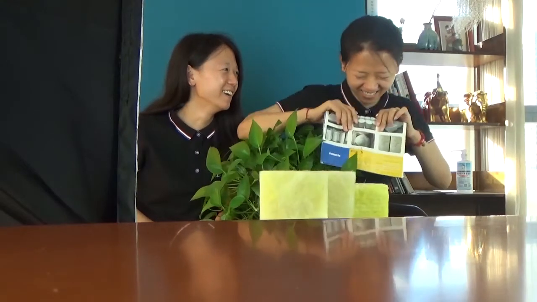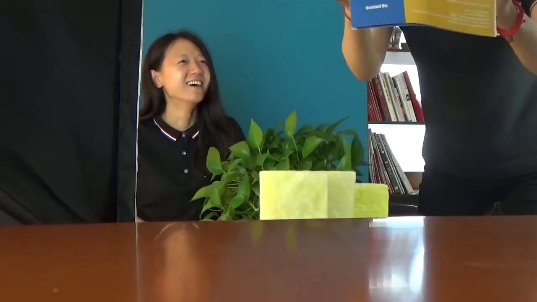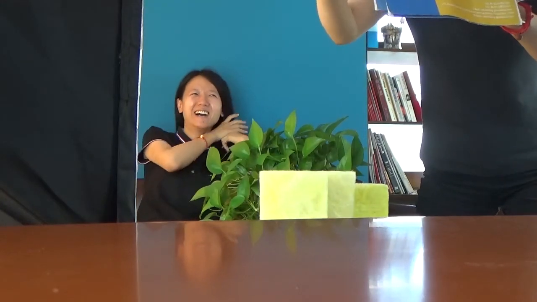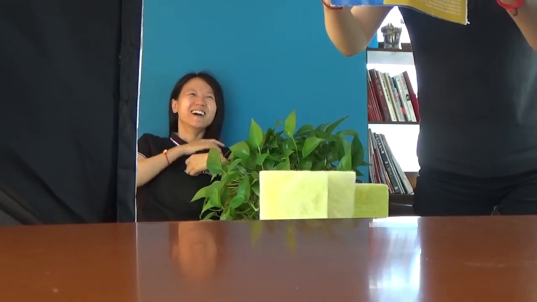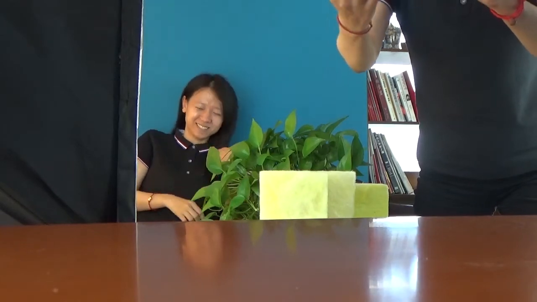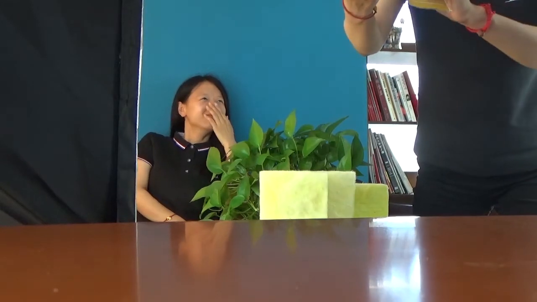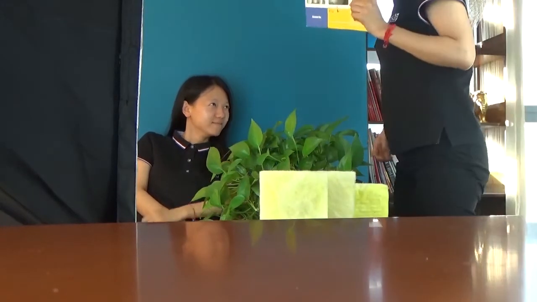And this is our ceramic fiber blanket. You can see this is the production line, and this is our ceramic fiber blanket. And this is the package, the carton package and woven bag package.